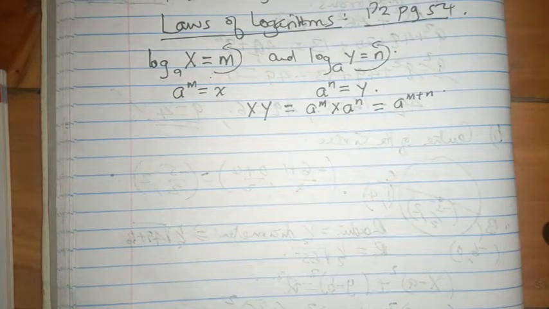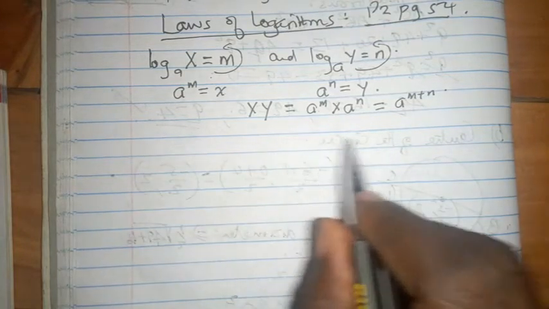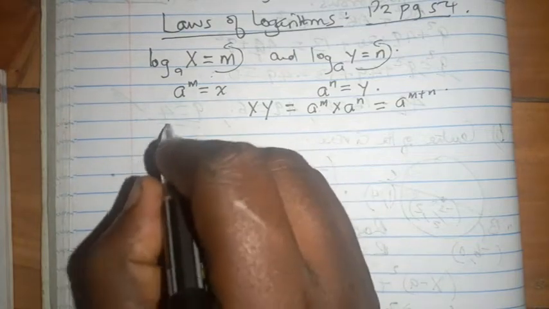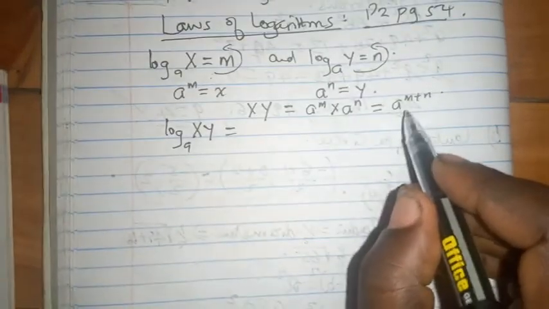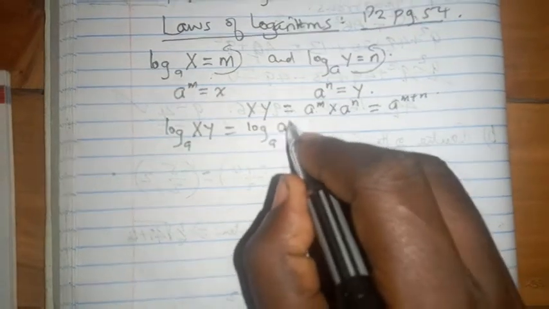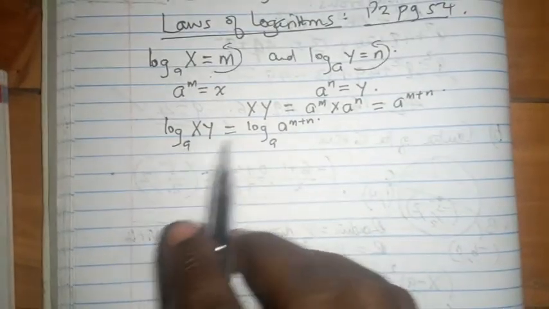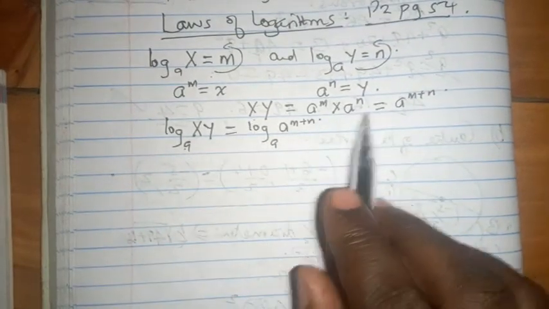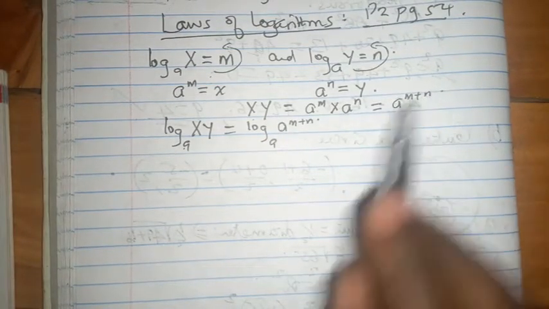That is seen to be like that, and it follows that if you now apply the logarithm on both sides to base a, log to base a of xy is the same as applying the logarithm to base a of a raised to power m plus n. We have just introduced log to base a on both sides. On the left hand side we find log to base a of xy. On the right hand side we find log to base a of a raised to power m plus n.